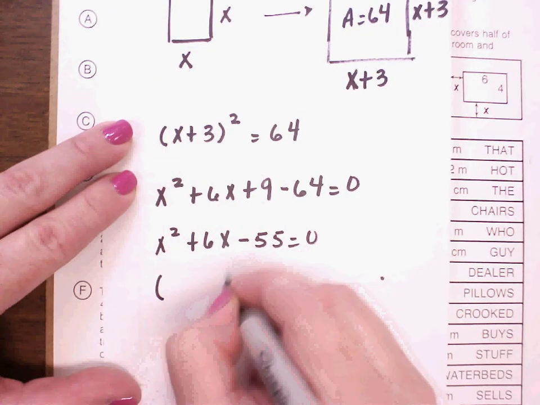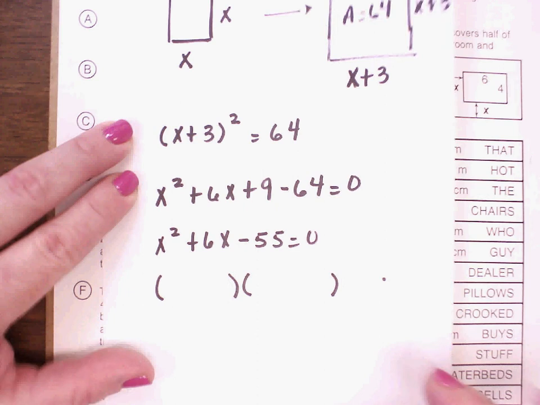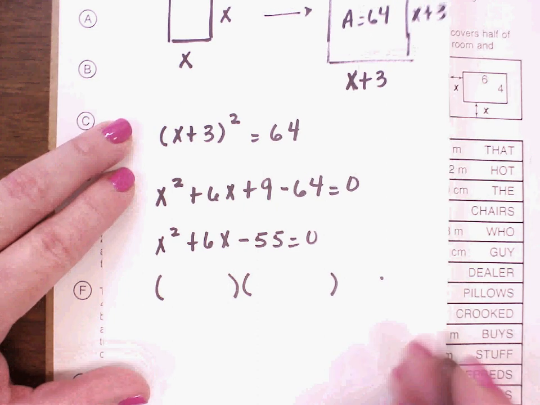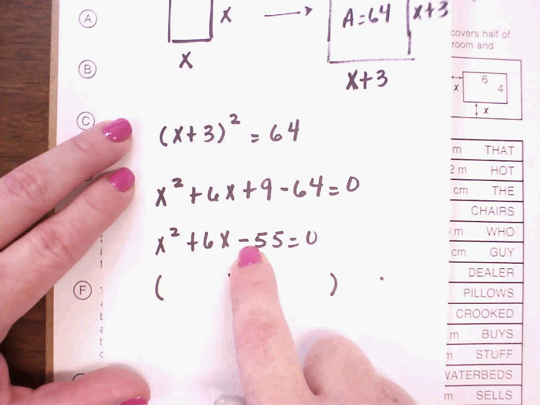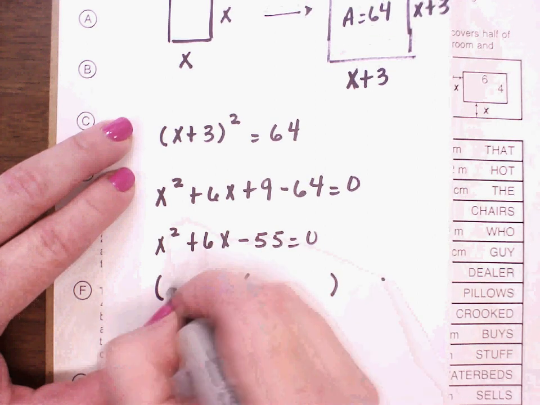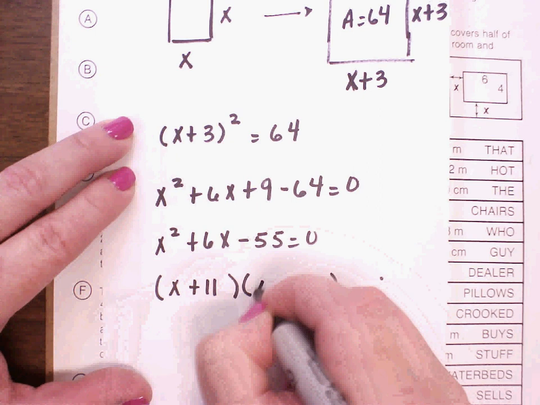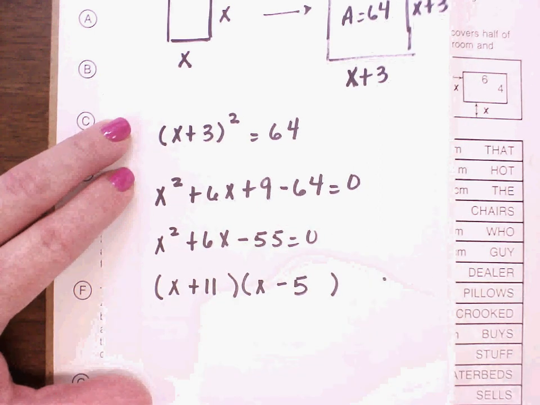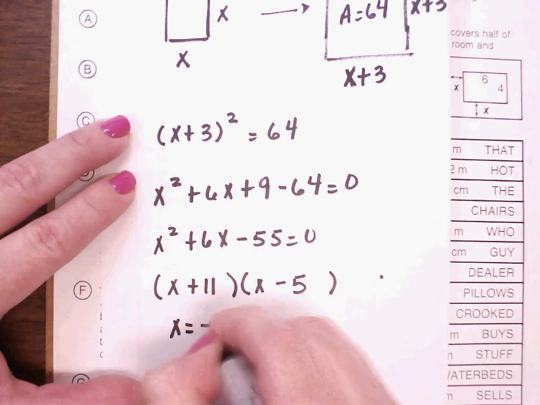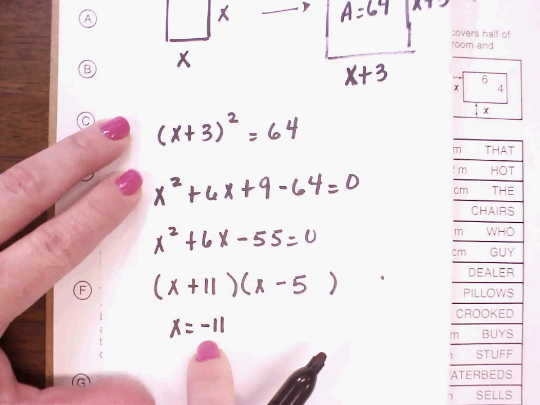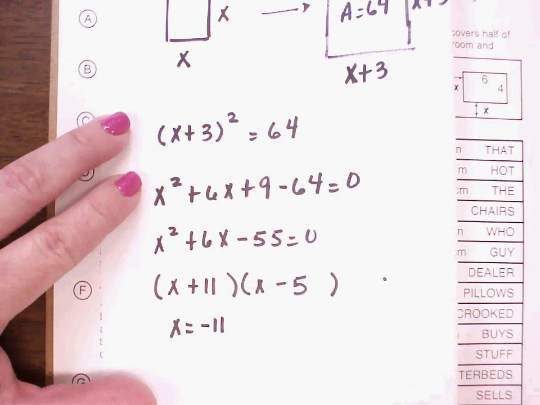It has to multiply, it has to be plus and minus. That's the only way that I'm going to get a negative. Different signs, right? Plus 11, minus 5. There you go. So what are my two solutions? Negative 11. Are we going to pick negative 11? No, because lengths are never negative. And then x equals 5.